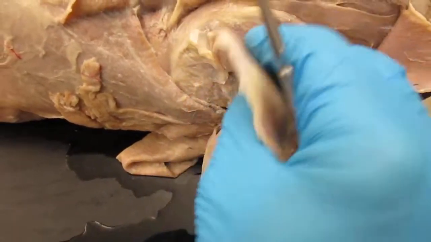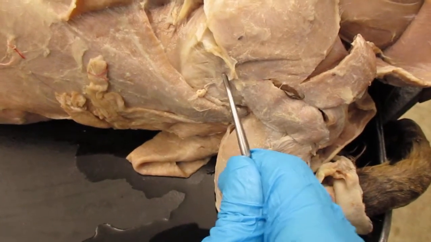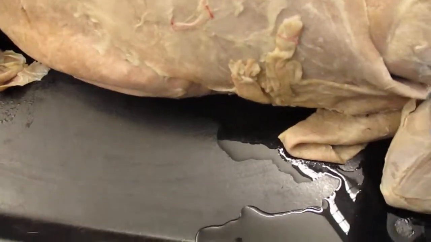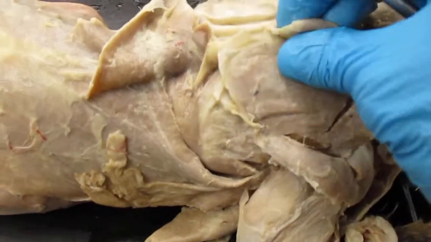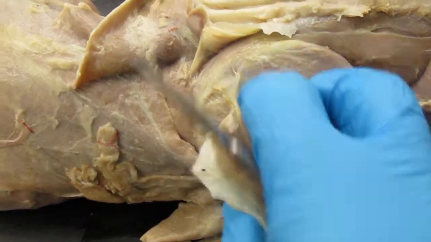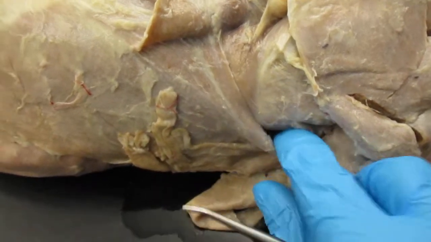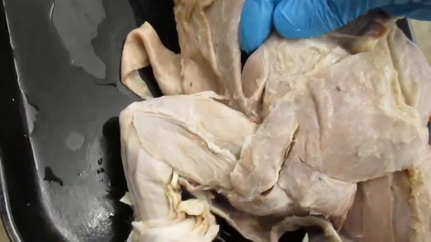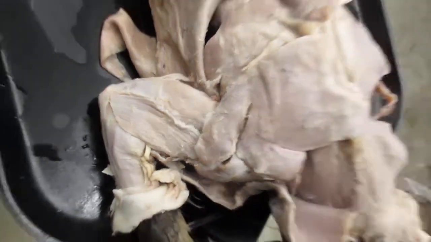And then right here we have the infraspinatus. So let me fix that a little bit. So here's your infraspinatus right here. So supraspinatus and infraspinatus. This muscle right here, which I don't think you can see that well, but right here you can see the teres major right there.